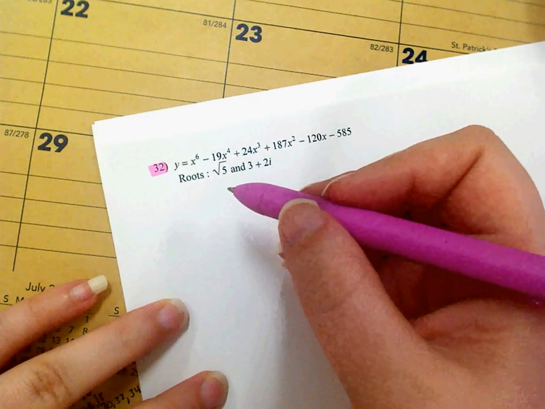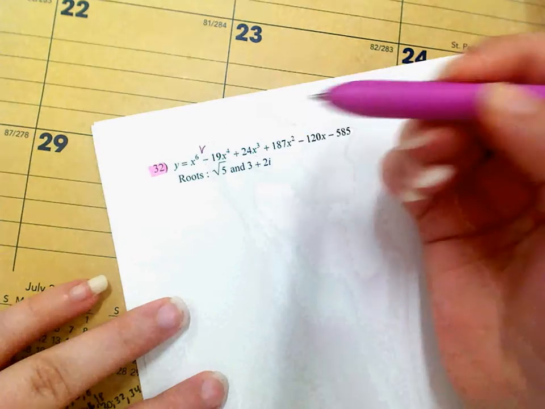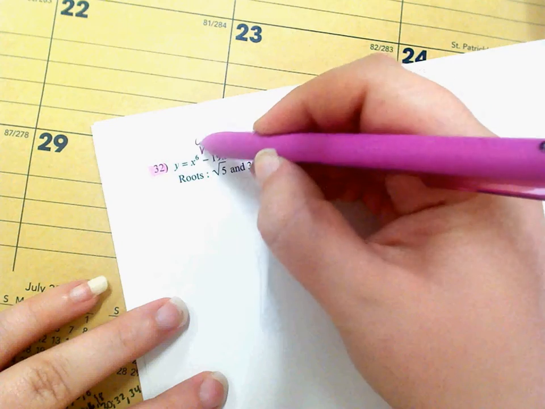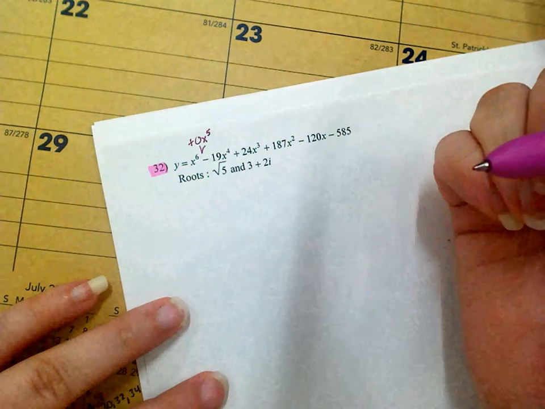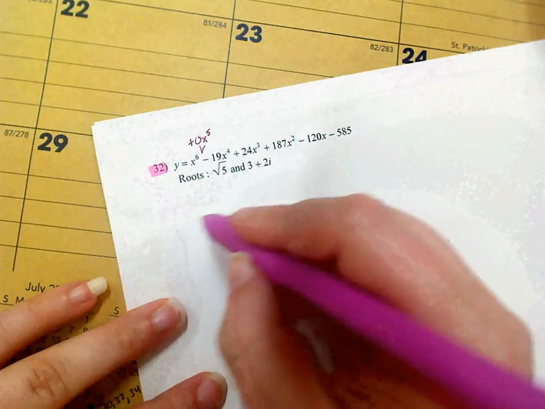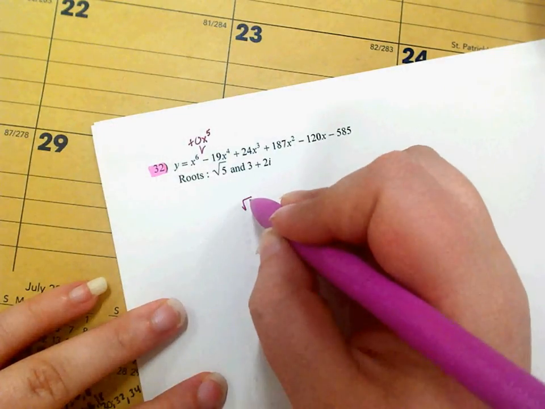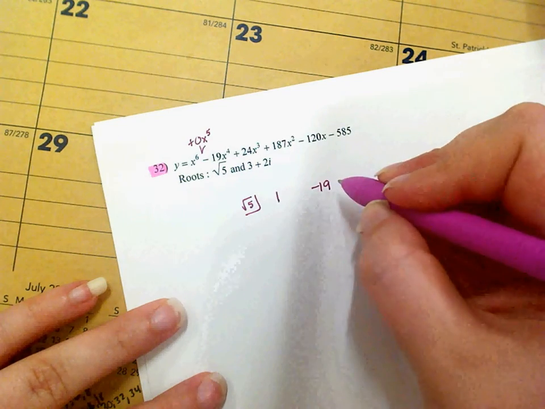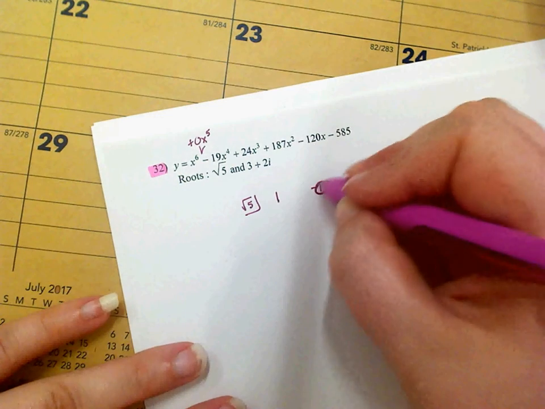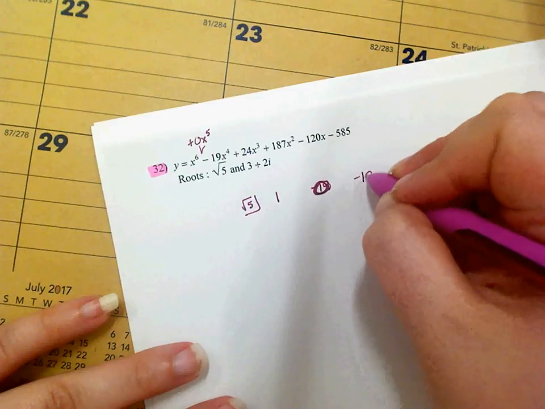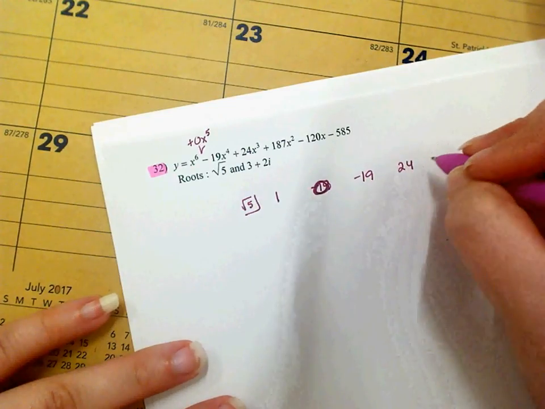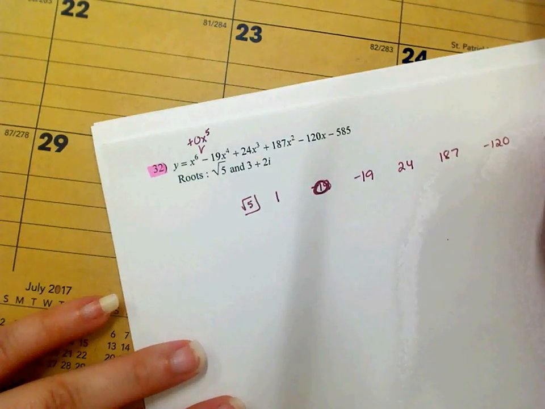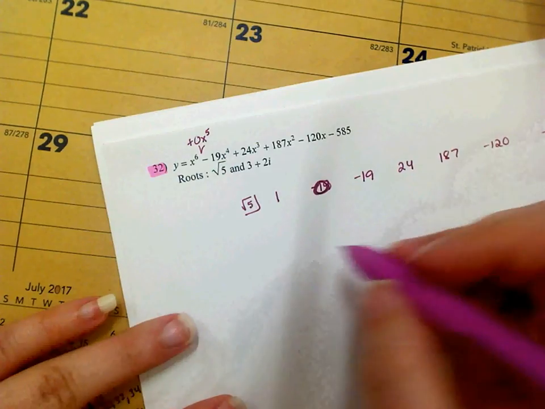6, 4, 3, 6, 5. I don't have a 5th power. So, I'm going to do square root of 5, and I've got 1, 0, -19, 24, 187, -120, and -585. Okay, so here we go.